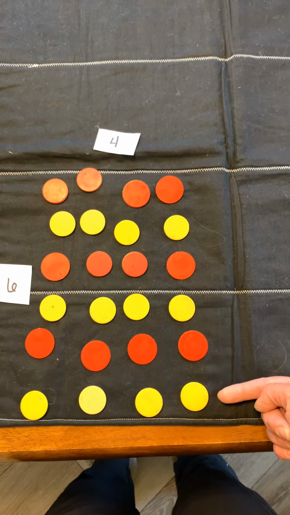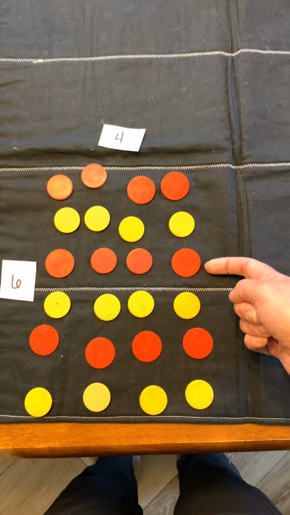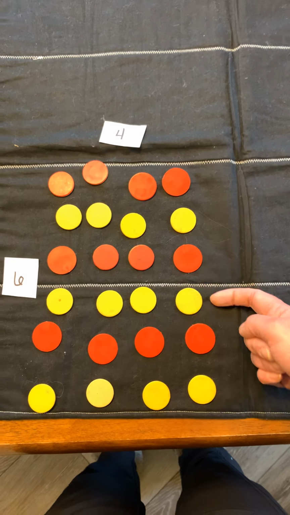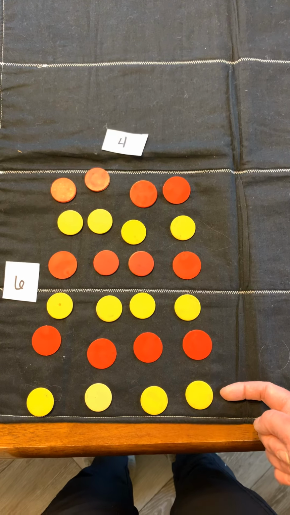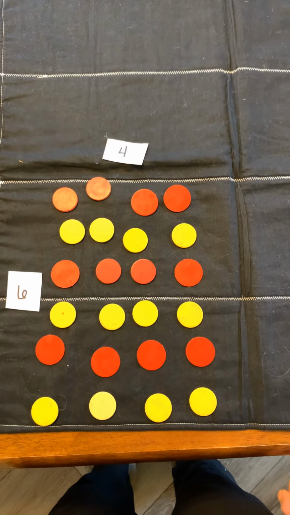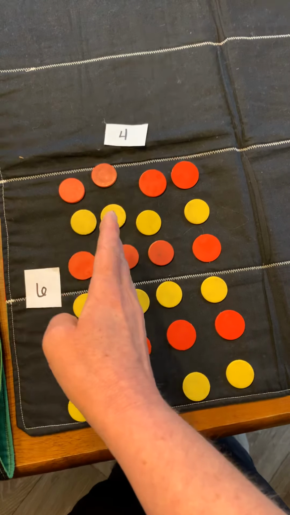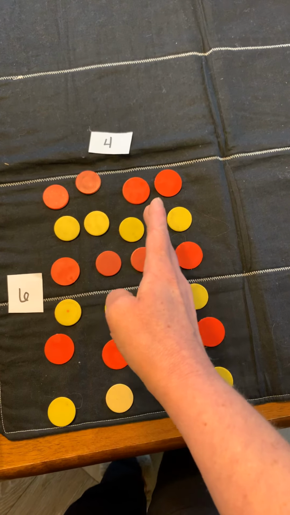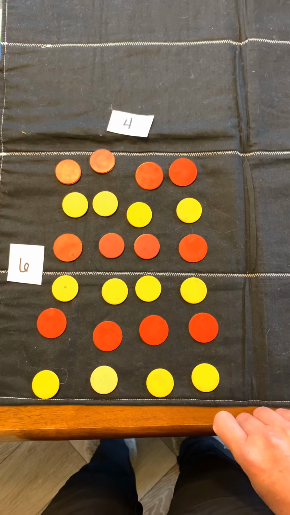If you're really good at your 4s, you can do that. 4, 8, 12, 16, 20, 24. Or if you're very good at adding 6s, you could do this as 4 groups of 6. 6, 12, 18, 24. The answer is the same no matter how you do it.